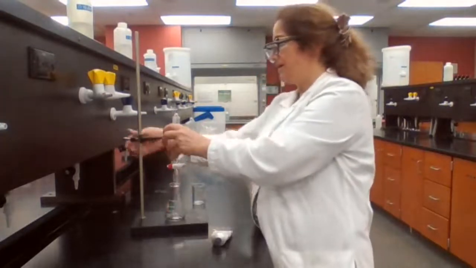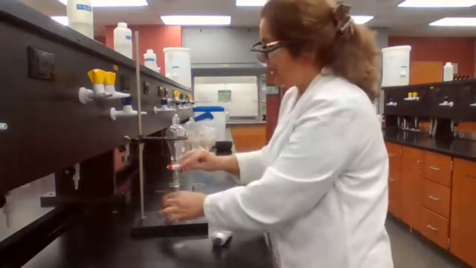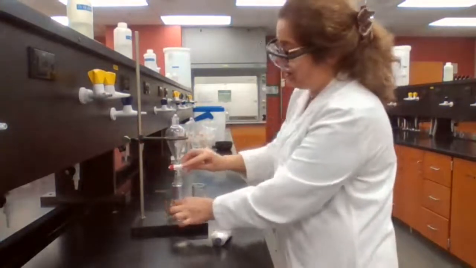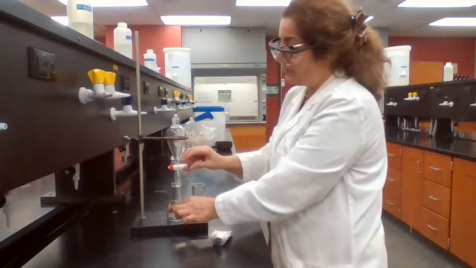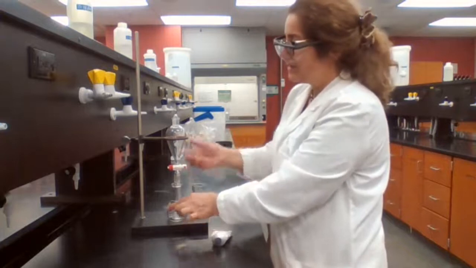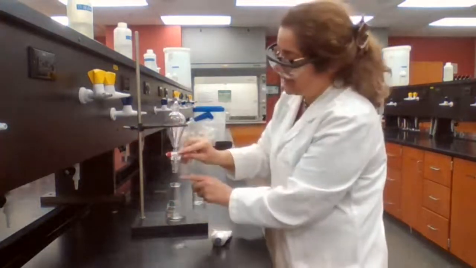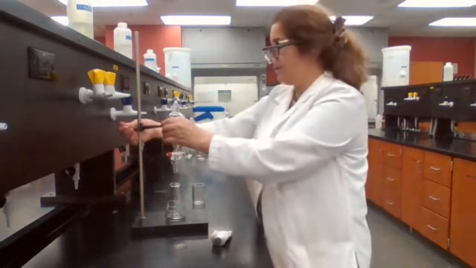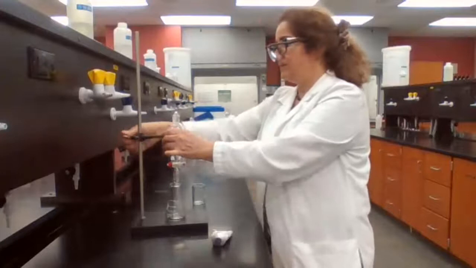If I try to move it around, it's going to alarm me with the alarming sound that you are moving this too much. Be careful, you might break it. But if it's up here, there is no alarm, and it might go out and spill. So we lower this to the level of the receiving flask.